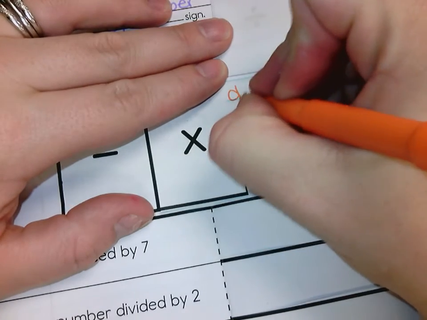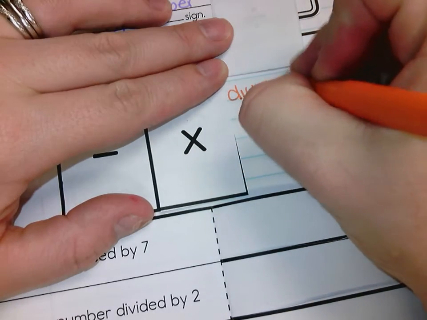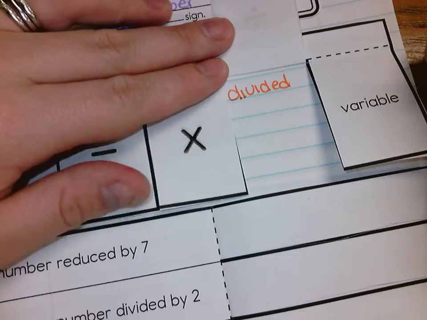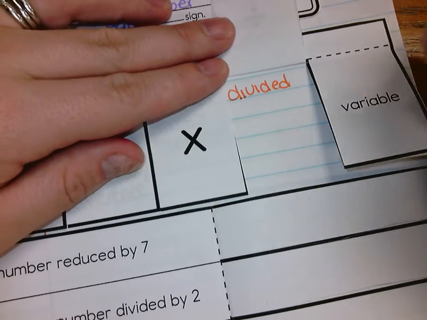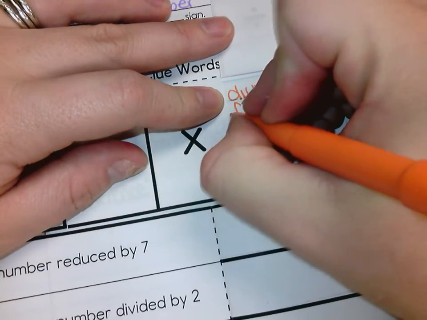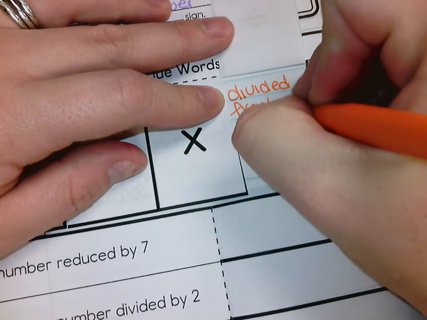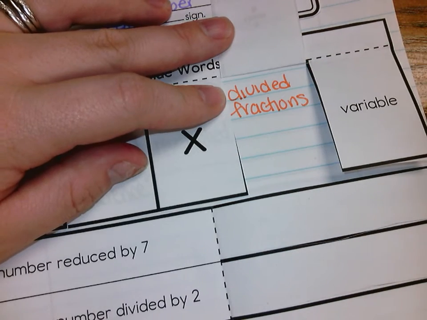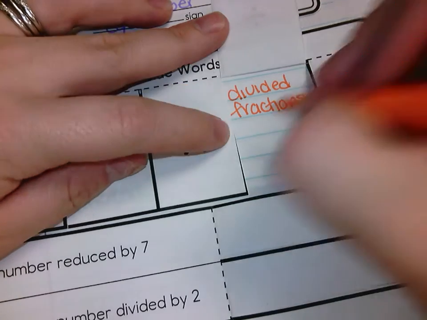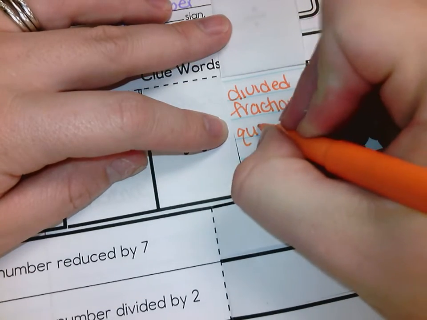We have the word divided. Anytime we see fractions, fractions mean to divide. And we've got the word quotient.